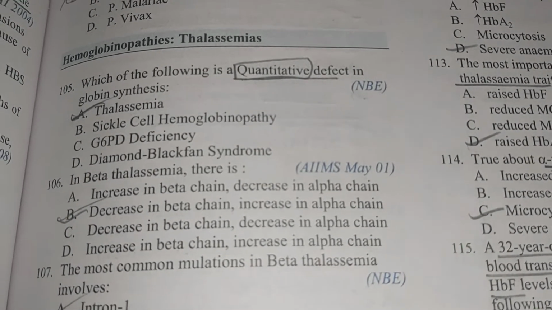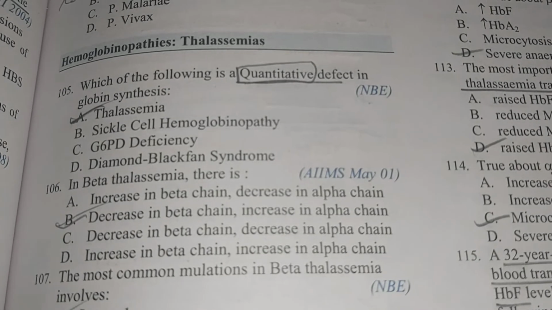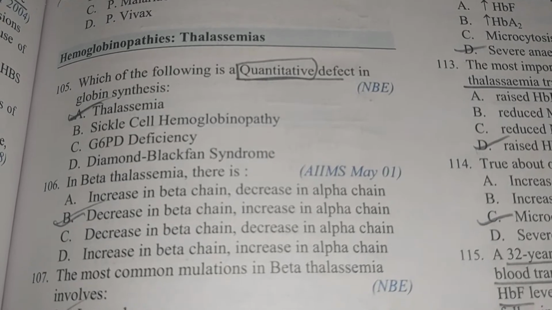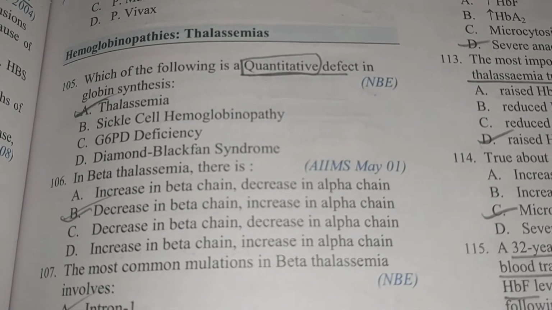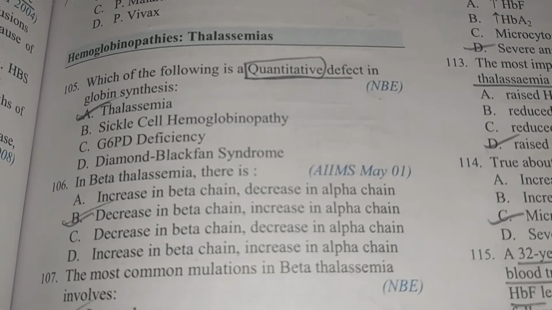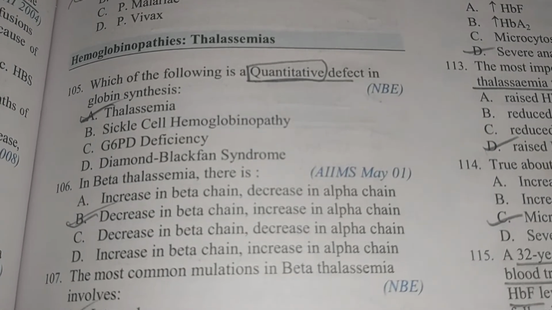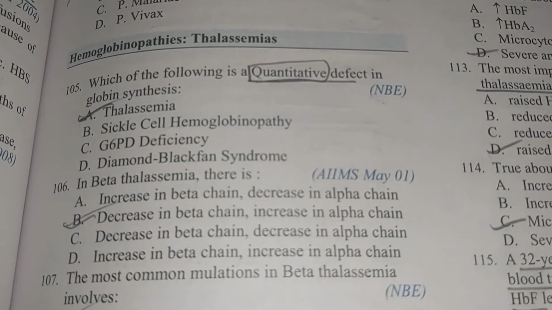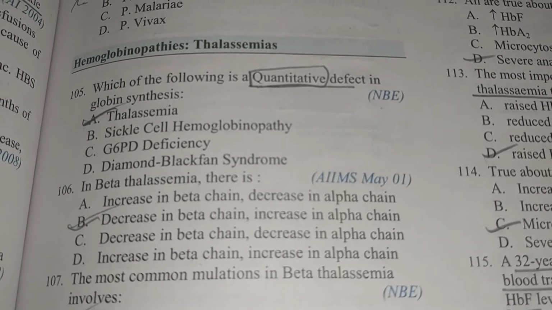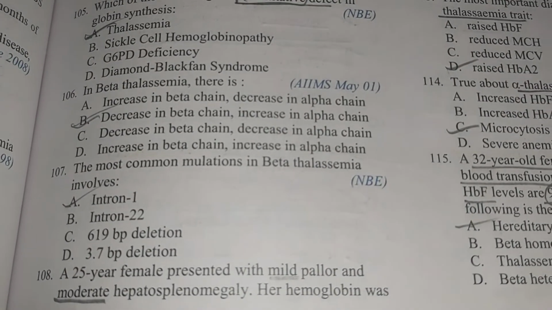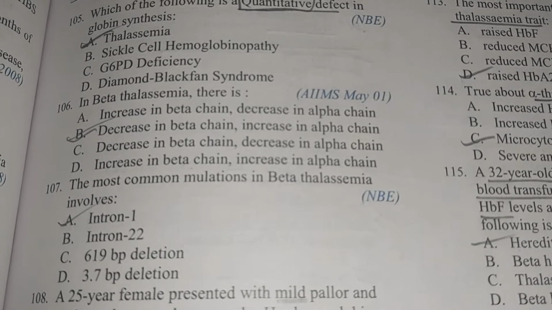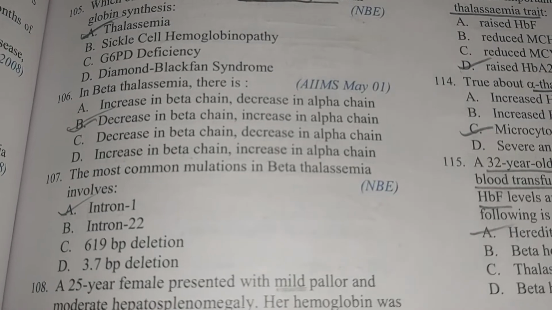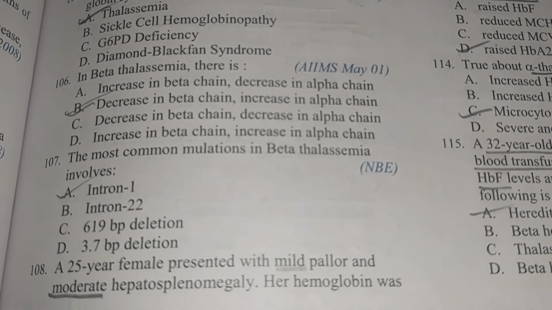hemoglobinopathy. In beta thalassemia, there is a decreased or absent function mutation of the beta globin gene on chromosome number 11. So, in beta thalassemia, there is a decreased beta chain and, obviously, an increased alpha chain. The most common mutation in beta thalassemia involves intron 1. It is the core biochemistry entry. So, intron 1 is the answer.